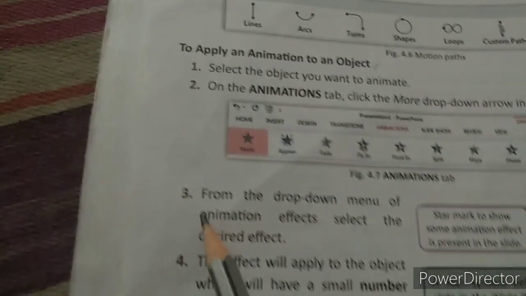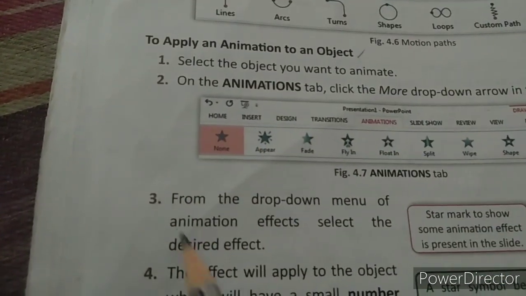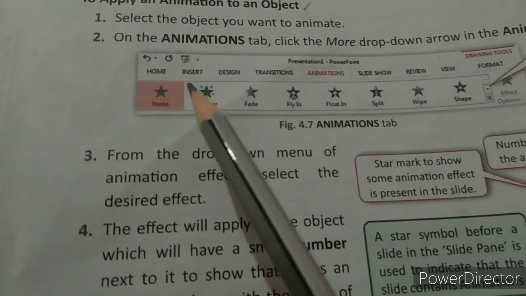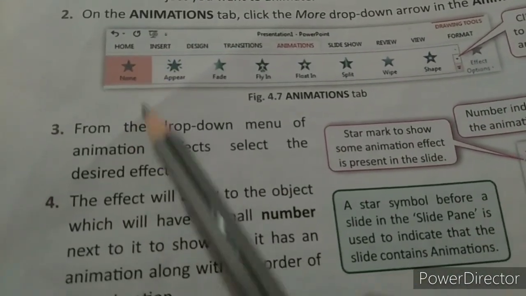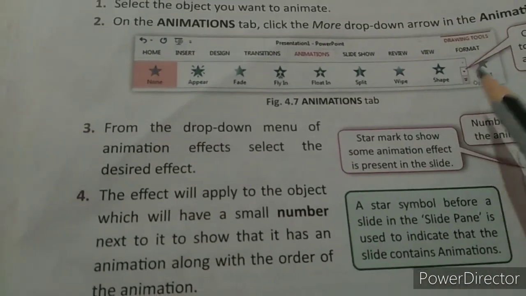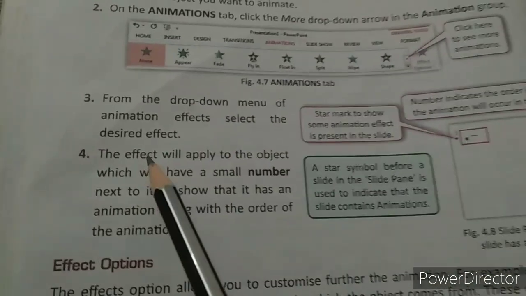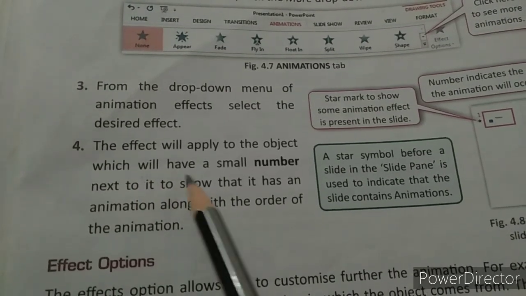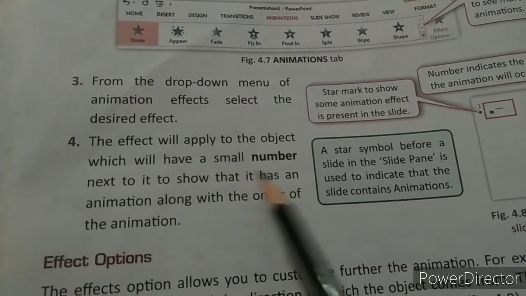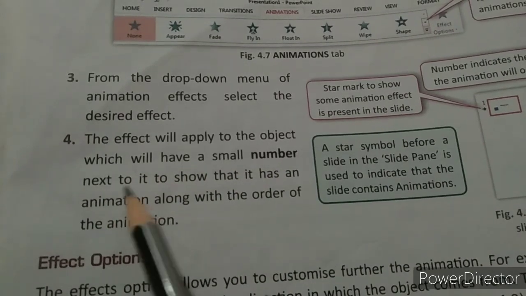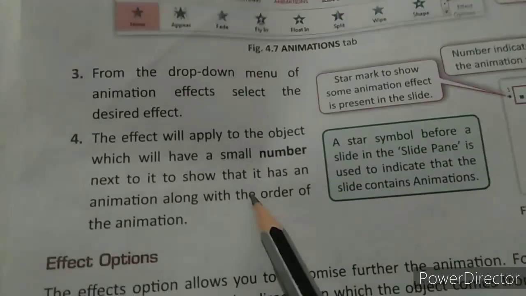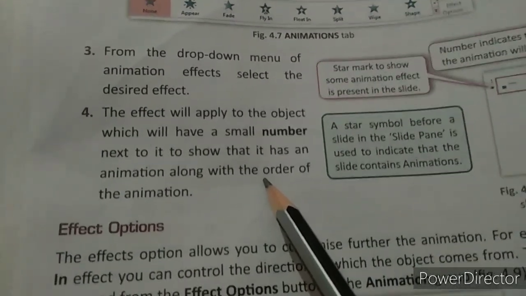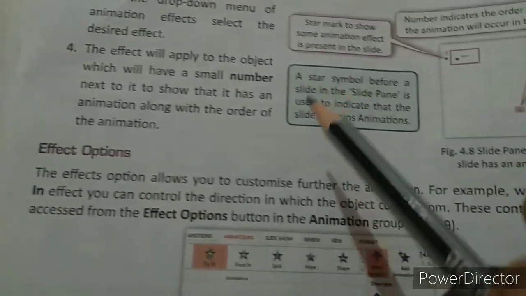Now the third point is, from the drop down menu of the animation effects, select the desired effect. Here many effects will appear when this is expanded. When you click here, the effect will be applied to the object, which will have a small number next to it to show that it has an animation, along with the order of the animation.